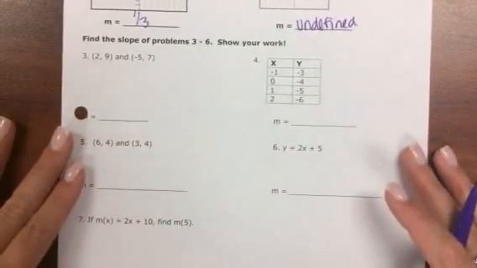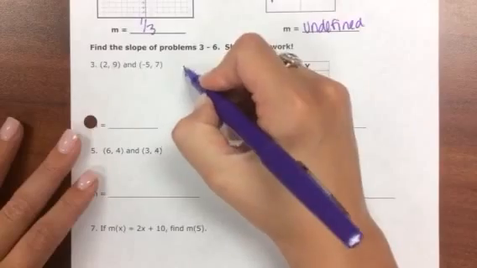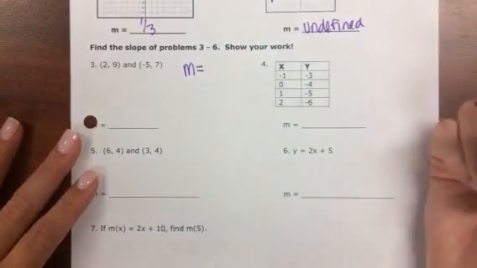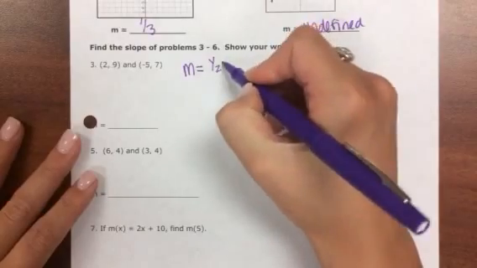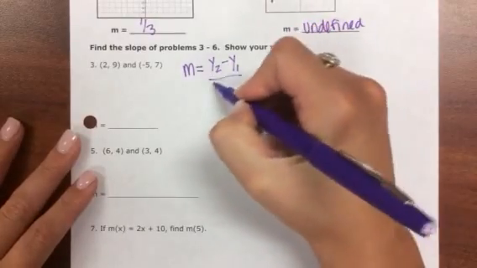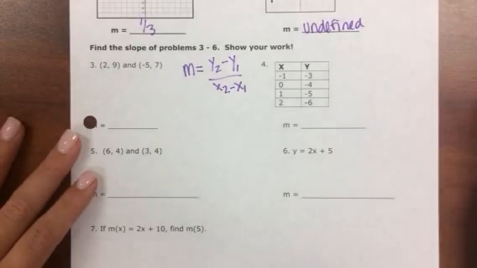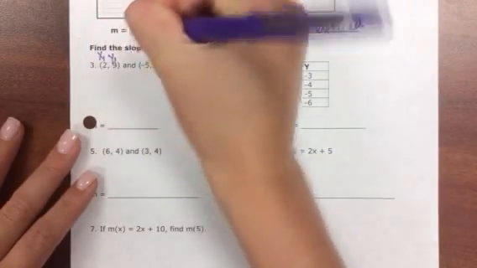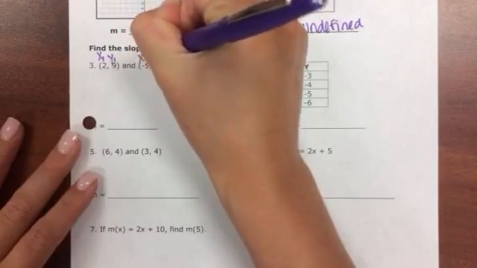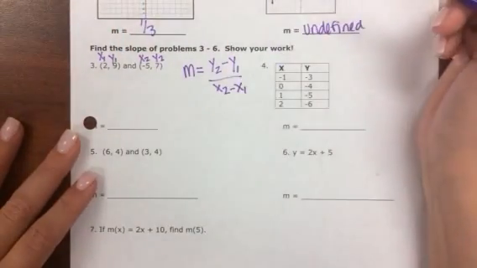On number 3, you've got ordered pairs. With ordered pairs, we can use the slope formula, which is on your formula chart. You should have picked one up when you walked in. M is equal to y2 minus y1 over x2 minus x1. Go ahead and label your points. X comes first, y comes second, x, y. And then just plug them straight into the formula and follow from there.